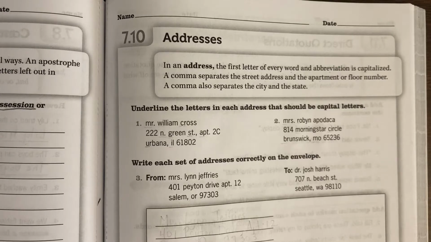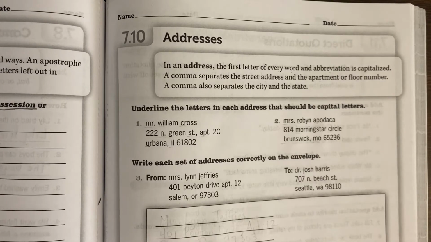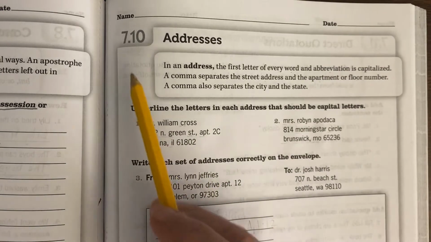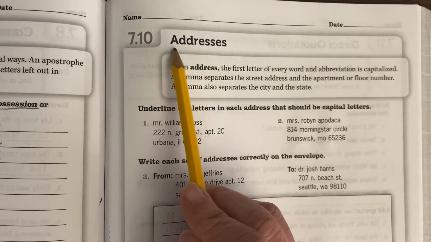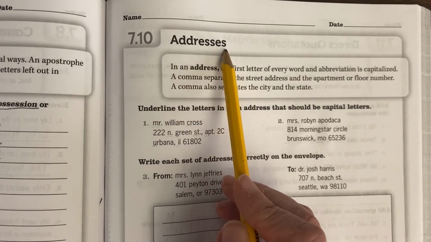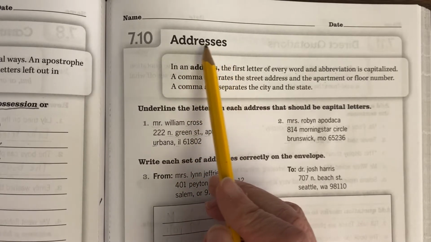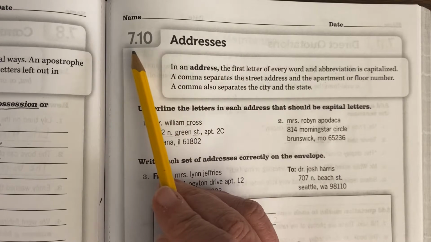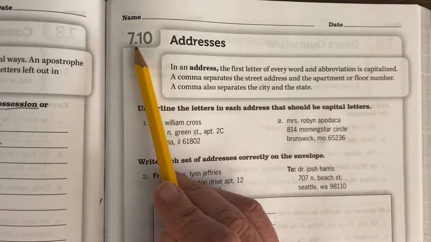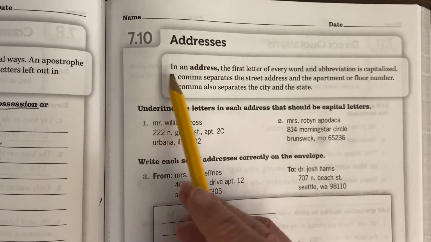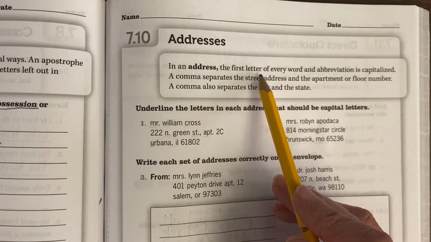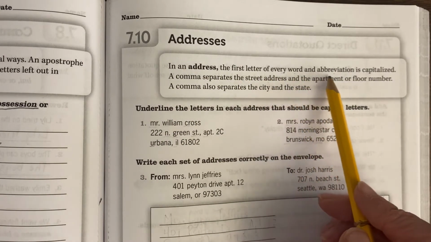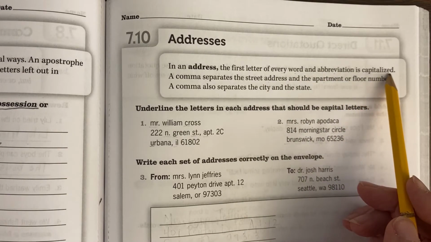Hi everyone, we are on page 115 in our grammar workbook, and we're going to talk today about how to write an address, like on an envelope, if you're mailing a letter to someone. So this is lesson 7.10. In an address, the first letter of every word and abbreviation is capitalized.